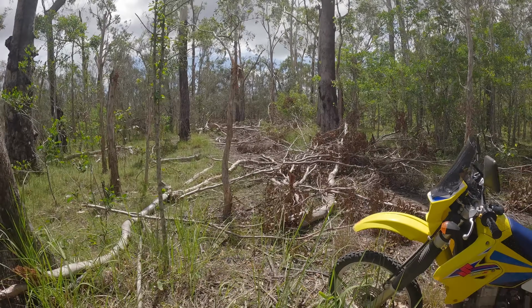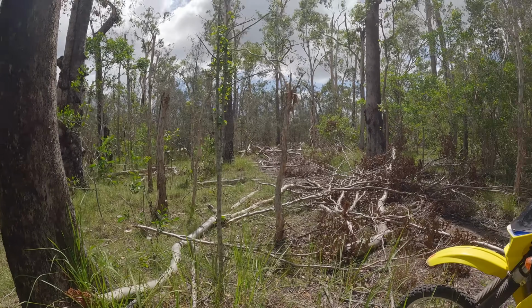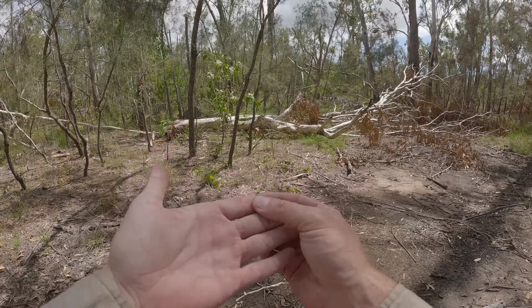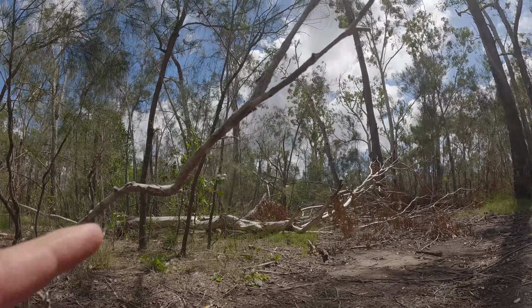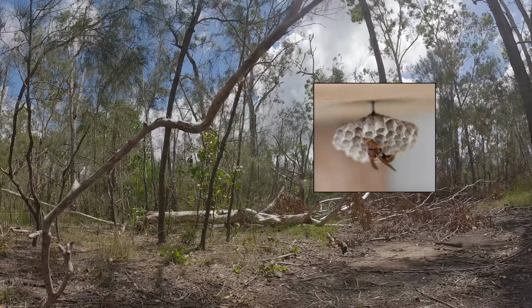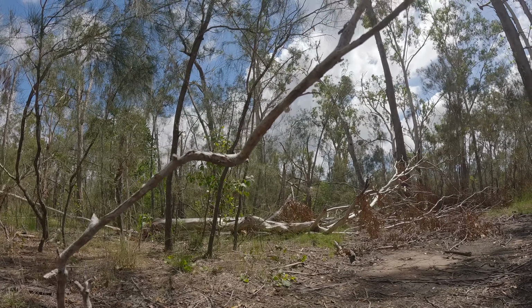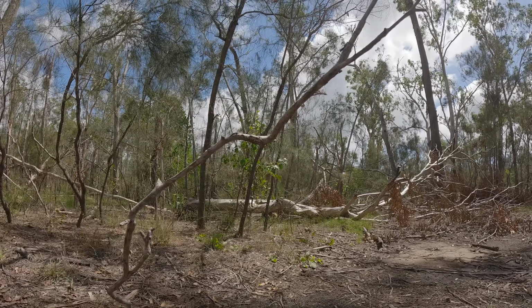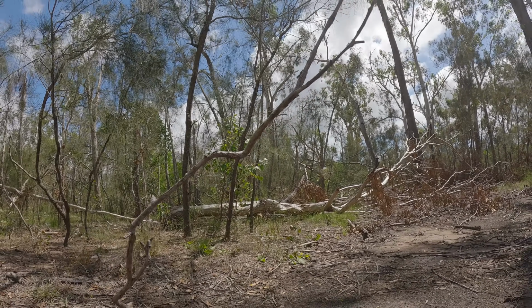Bit of storm damage in here. I have to clear a bit of this up to get through. Oh, I went to pick this stick up and I just got stung by something. See that there? That is a paper wasp nest. I've gone to pick that stick up, there's been a paper wasp there and it stung my finger. Bastard. Fuck, that hurt.